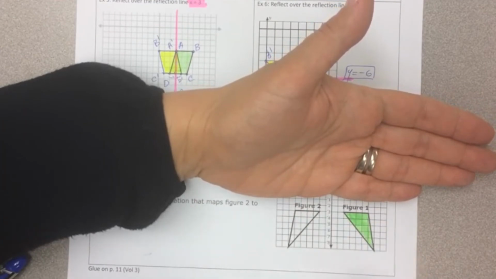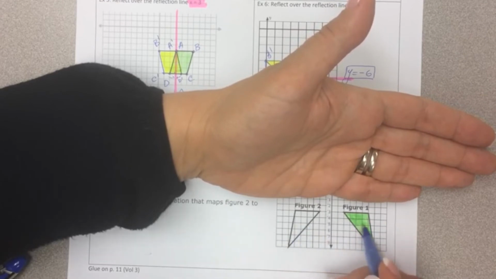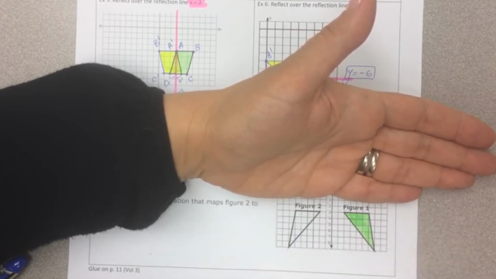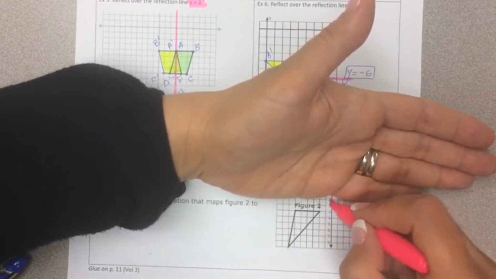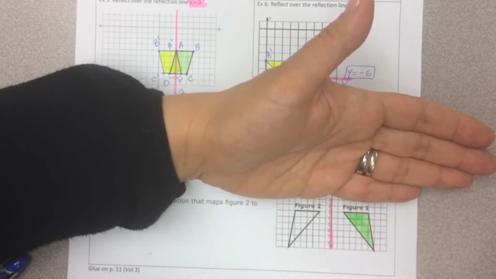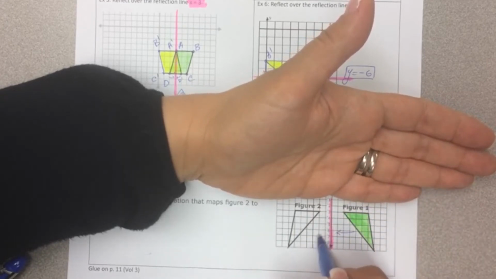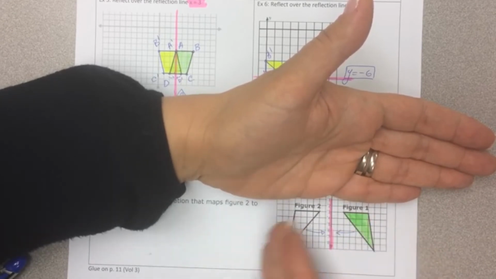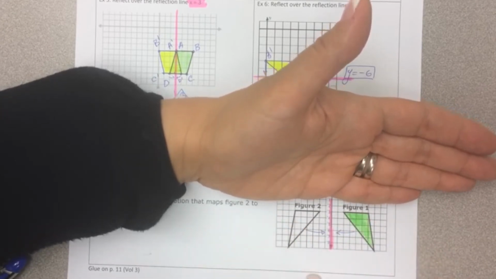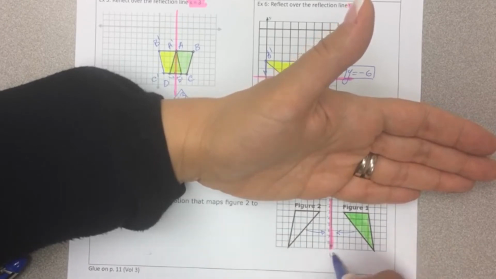So what you can say is that figure 2 is a reflection over the y-axis. So this is a reflection over the y-axis.